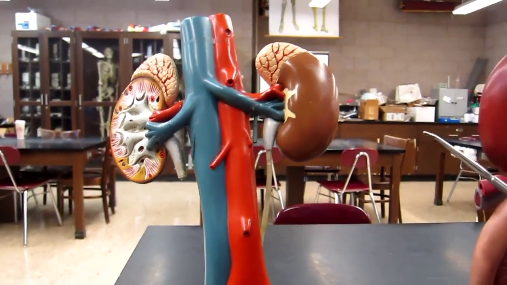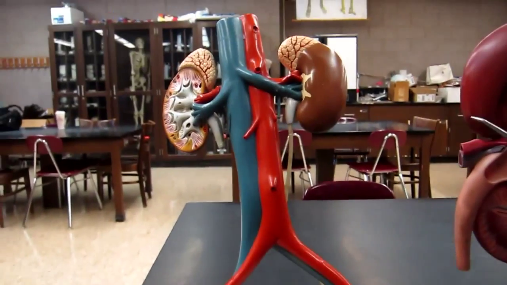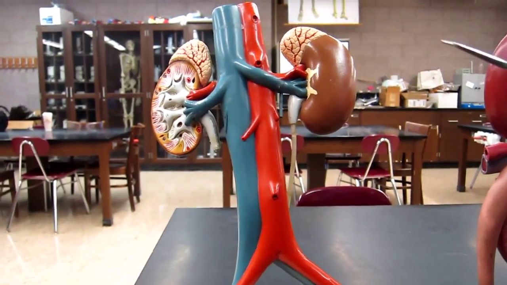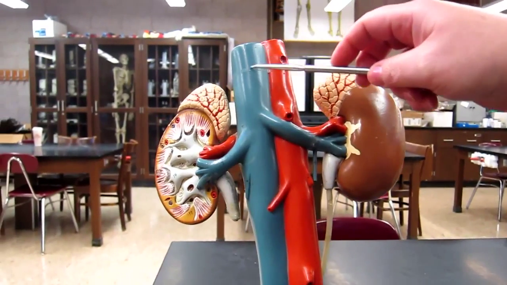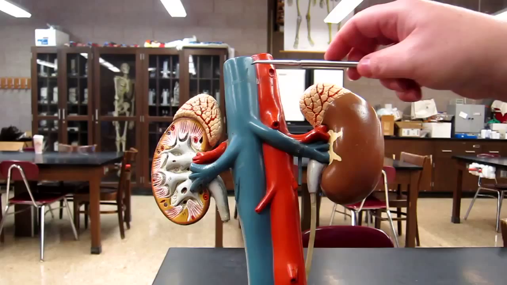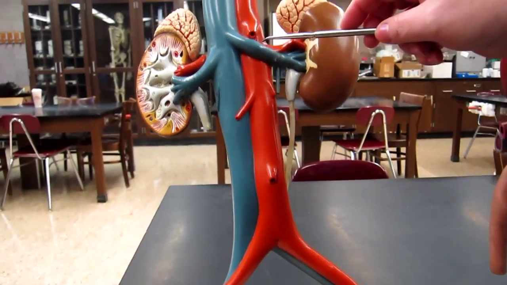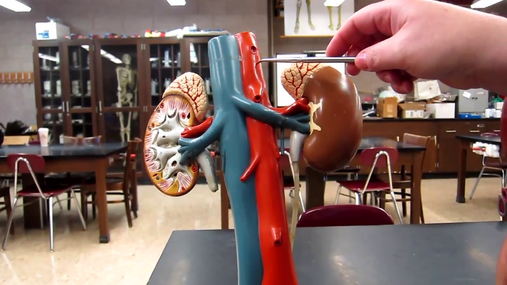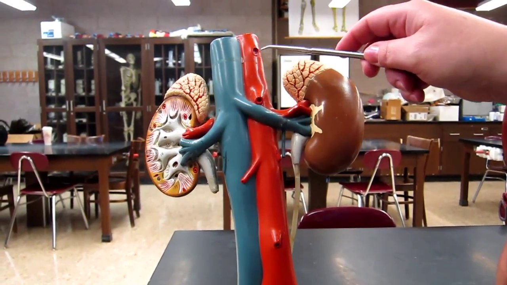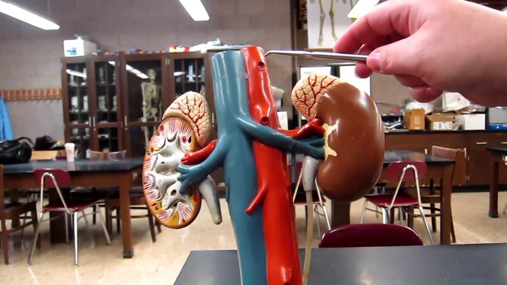All right, today we're looking at the models associated with the urinary system. Let's just get our bearings here for a moment. So here we have the inferior vena cava in blue, and here we have the abdominal aorta in red. Okay, and they're actually showing you some of those lovely vessels that we looked at associated with the digestive system.